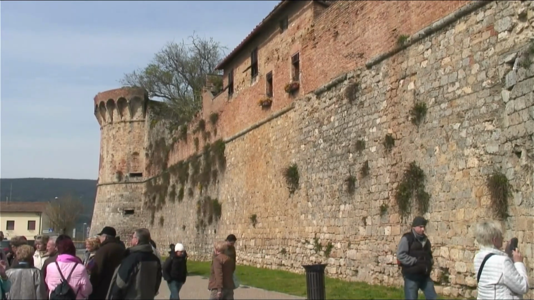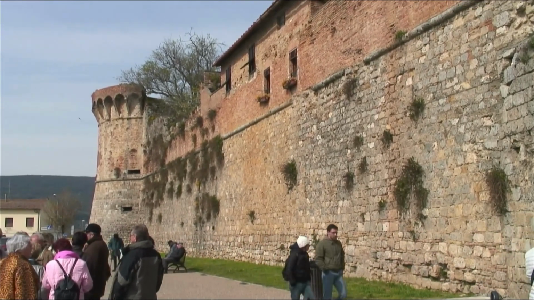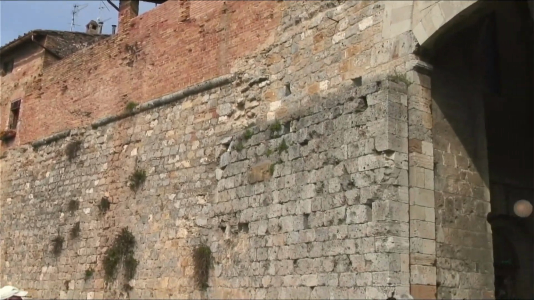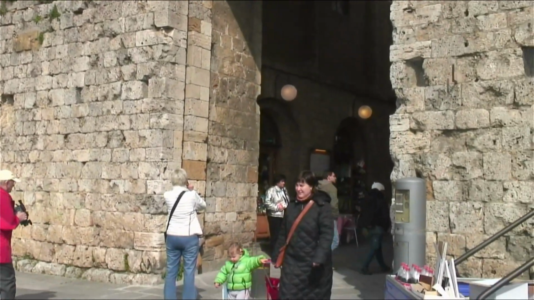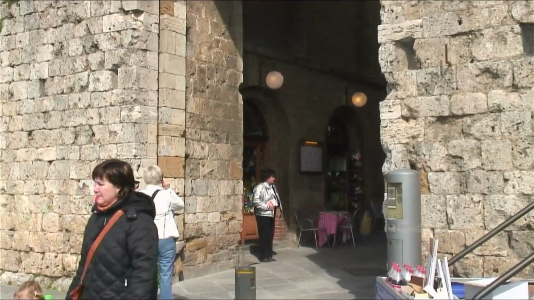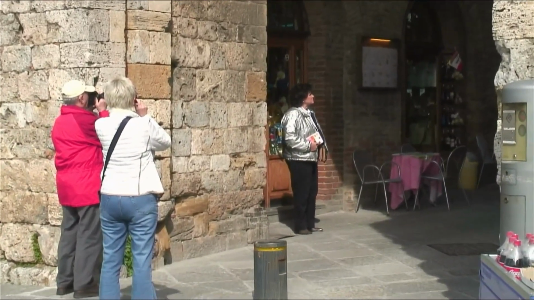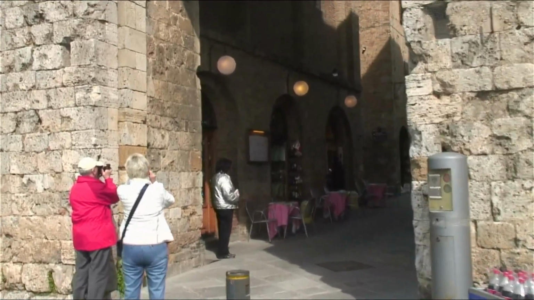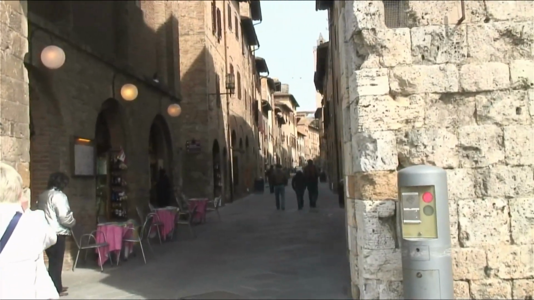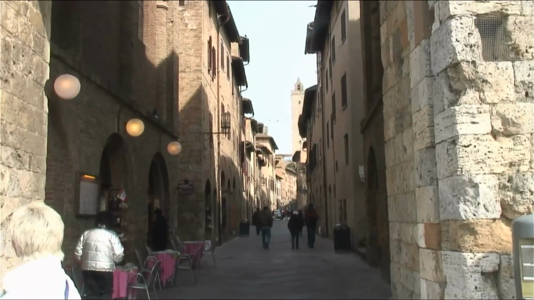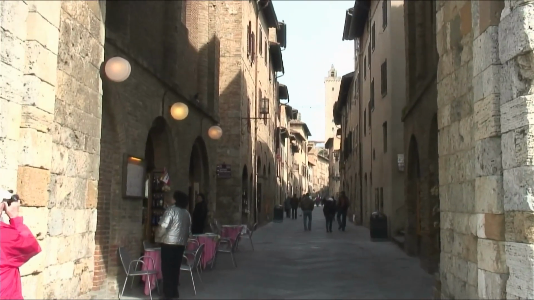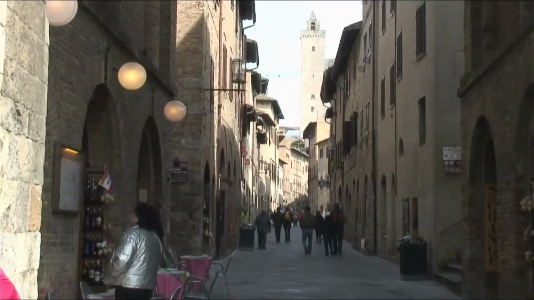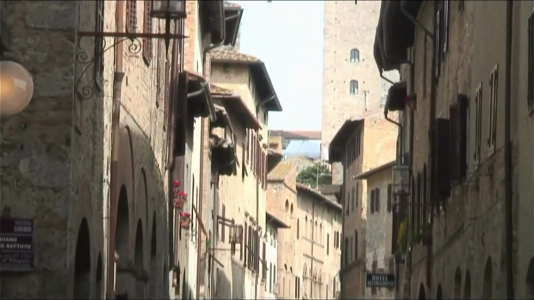We're now at the old medieval town of San Gimignano or something like that. Their old quaint. They have 14 old towers like this. Old palace towers. Rich houses.